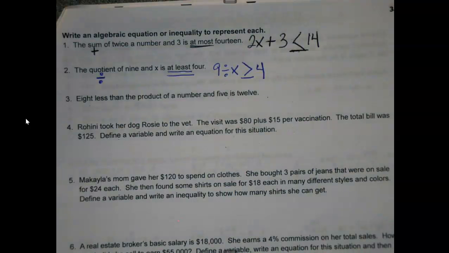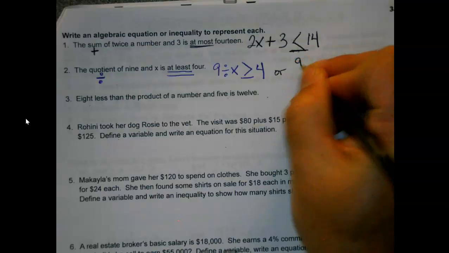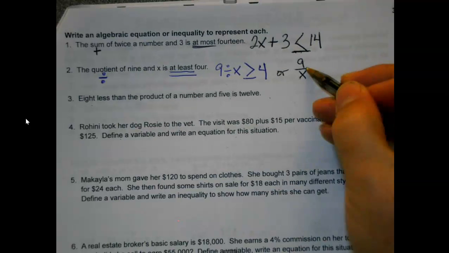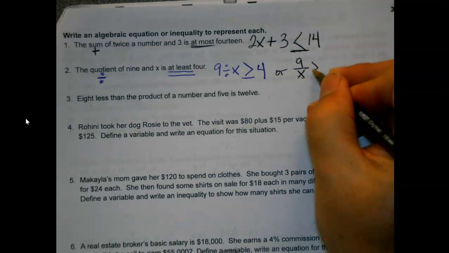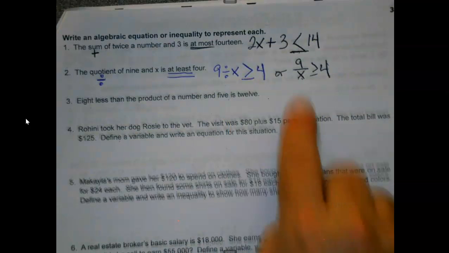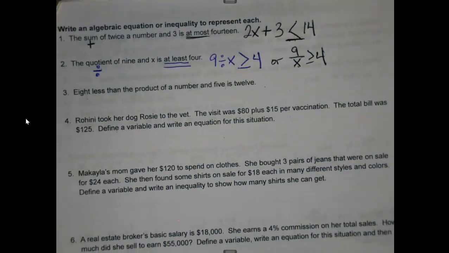If all you're doing is writing an expression, that's fine. If you are having to solve the expressions, though, when you're doing division with these, I would say making your division a fraction, 9 divided by x is greater than or equal to 4. Those say the same thing. This is much easier to deal with visually when solving. And most of them won't be this complex. These are just the tricky ones I want to make sure we touch on.